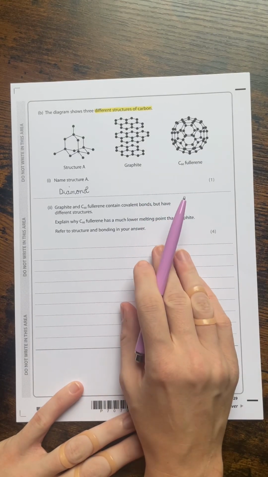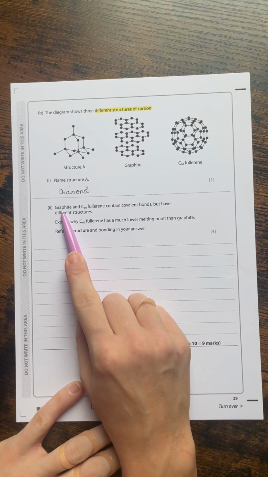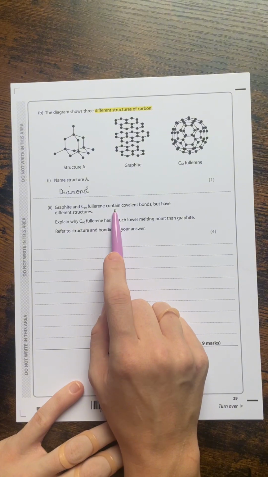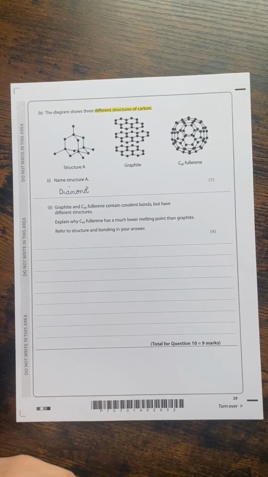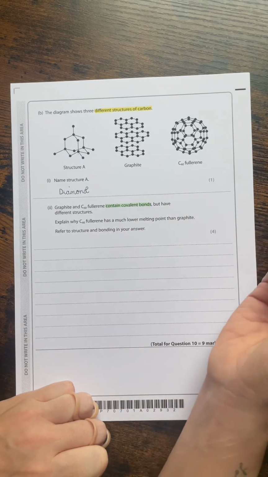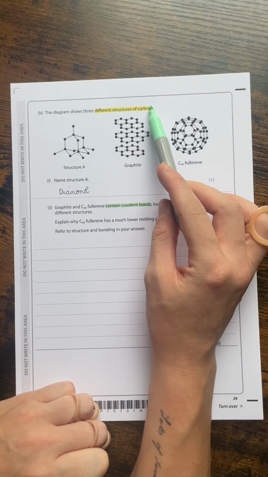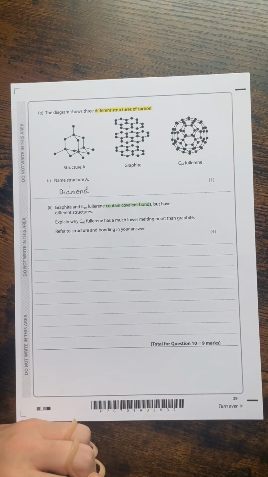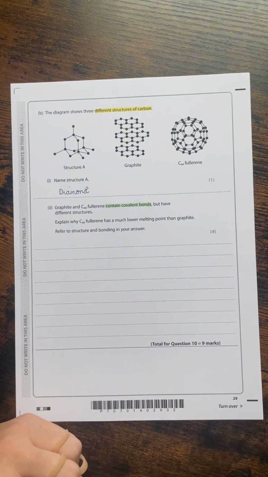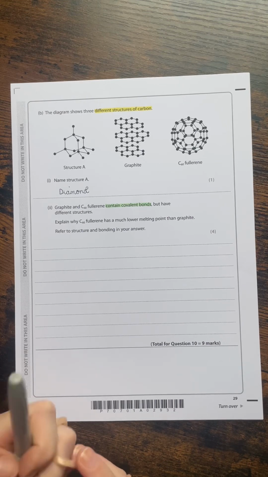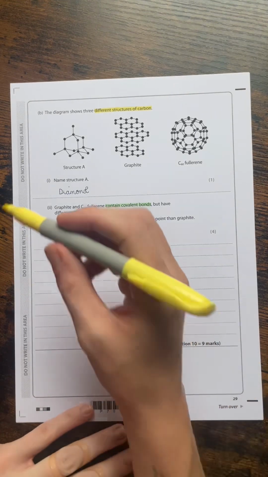This question is asking us to compare graphite and C60 fullerene. Again, the key thing here is they've told us that they both contain covalent bonds, which, if they're forms of carbon, makes sense because carbon atoms are non-metal atoms, and we get covalent bonds when non-metal atoms share their electrons, but it tells us that they have different structures.